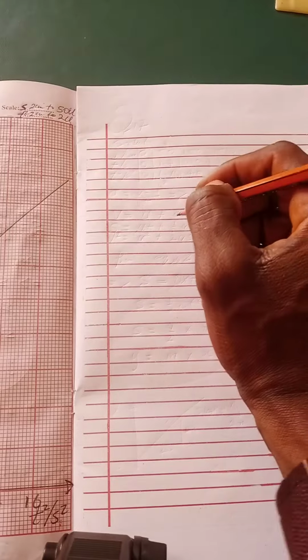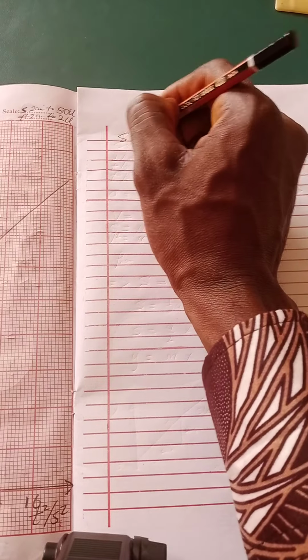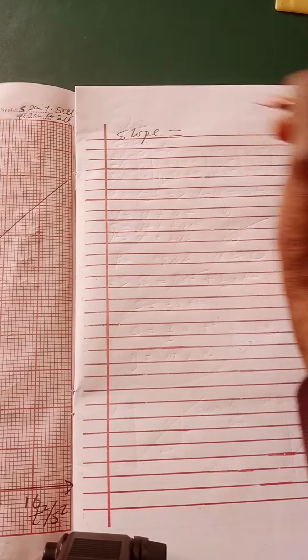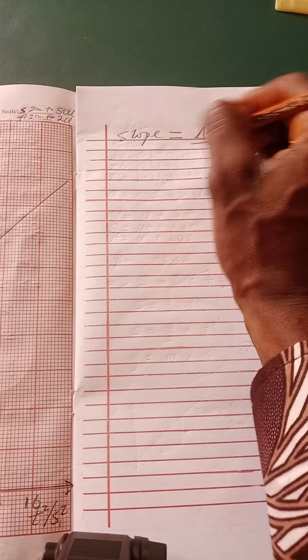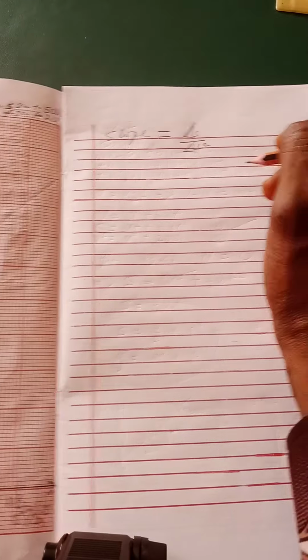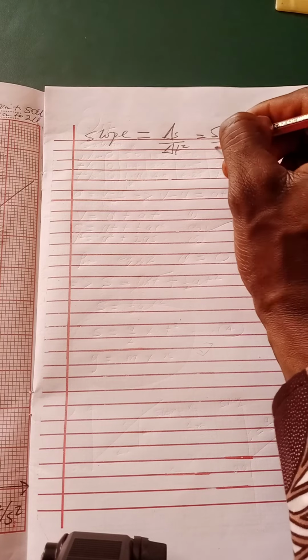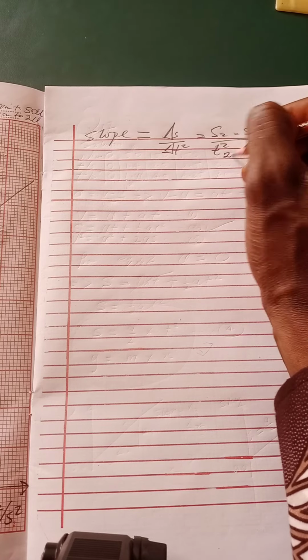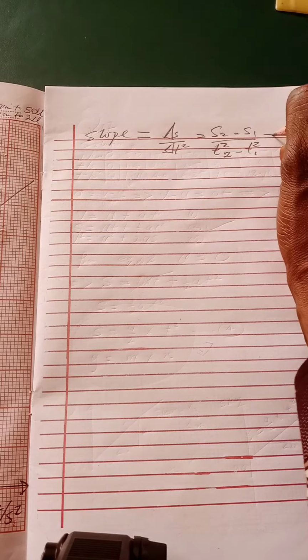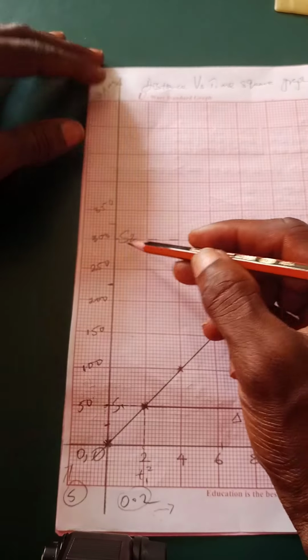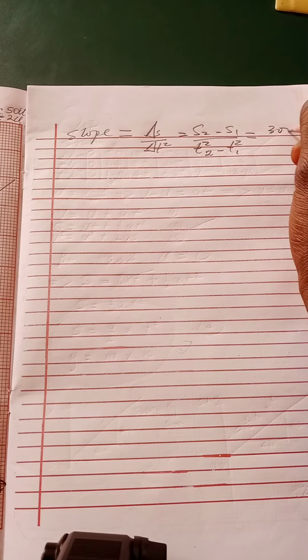So your slope is giving us change in s over change in t square. This is the same thing as s2 minus s1 divided by t square 2 minus t square 1. If you do that, what you have here as your s2 is 300, so this is 300.